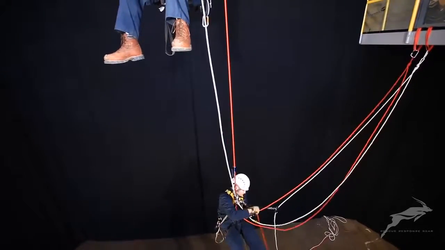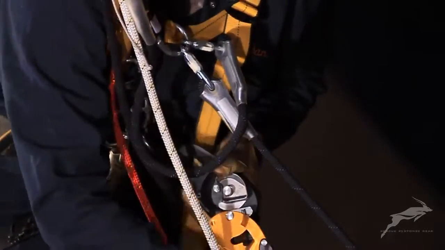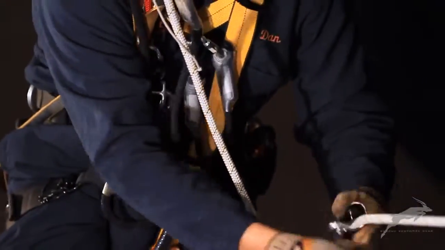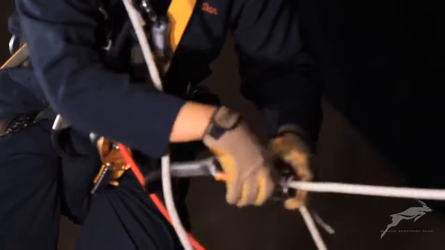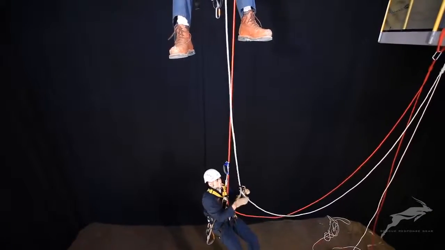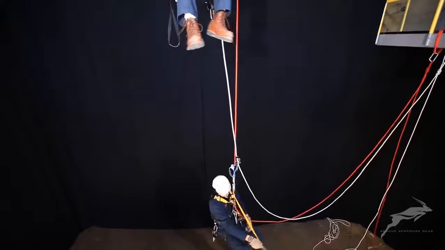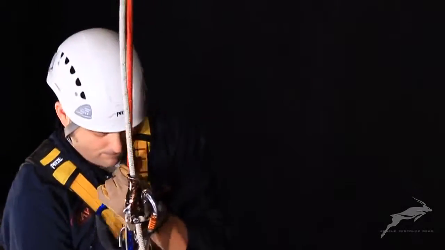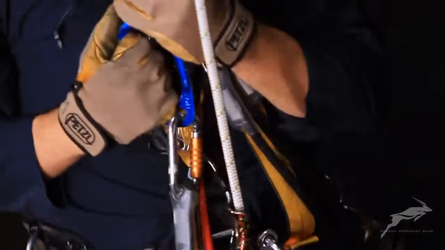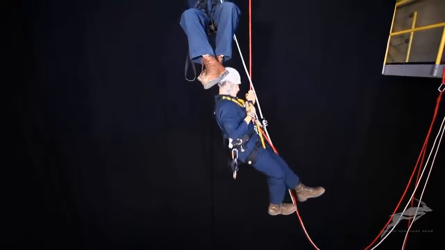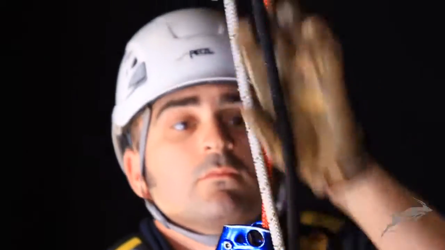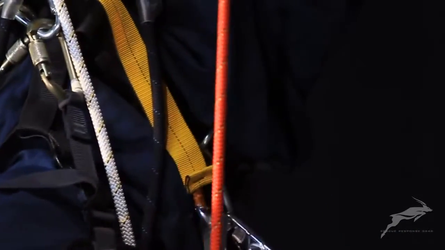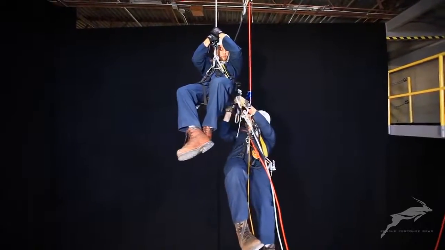The rescuer then removes the descender and original backup device and continues his ascent to the casualty. The rescuer collects additional equipment from the casualty.